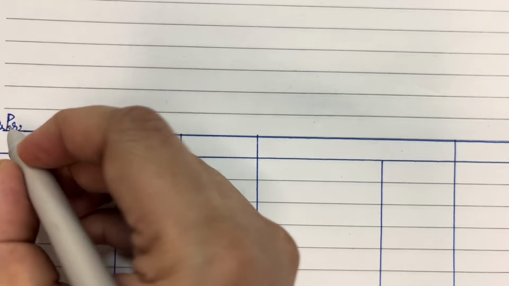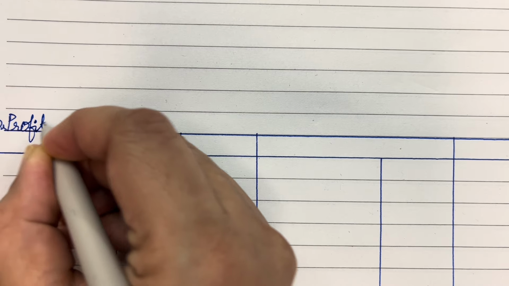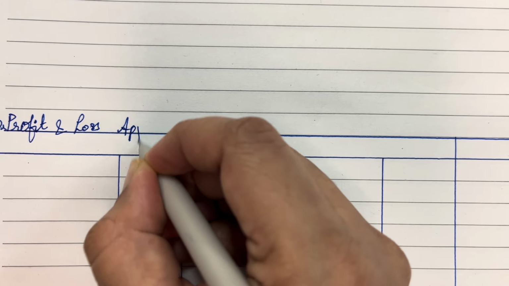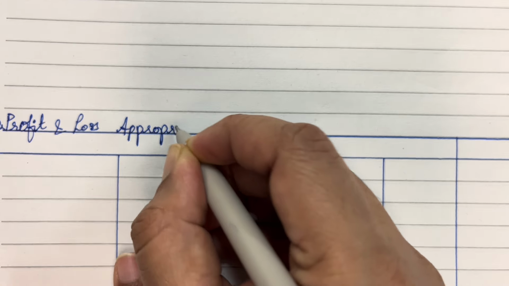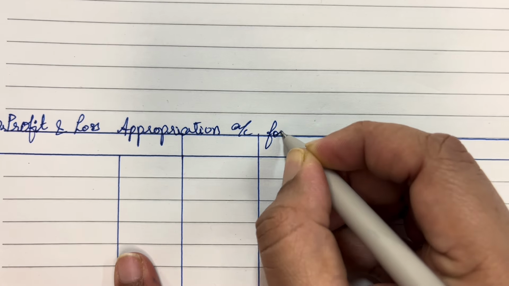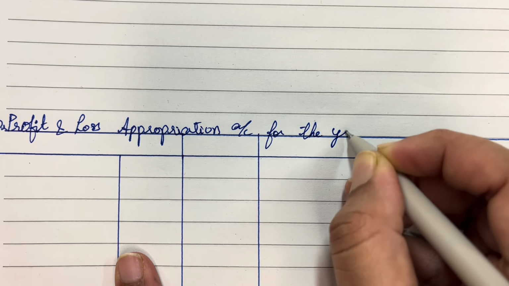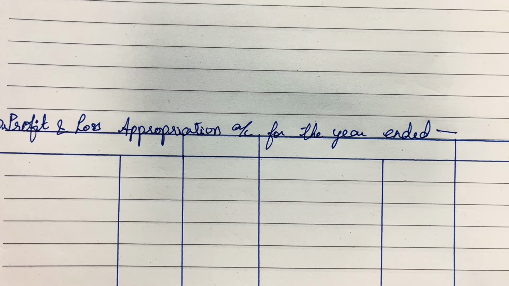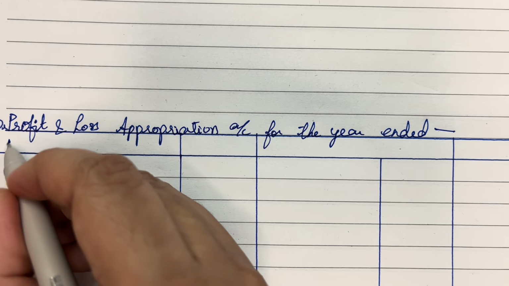Now we'll prepare the profit and loss appropriation account for the year ended, whatever year is mentioned in the question.